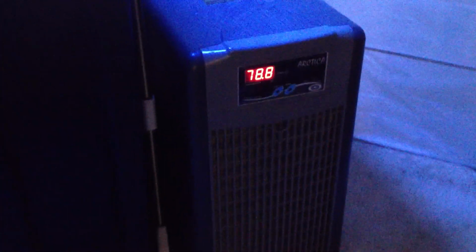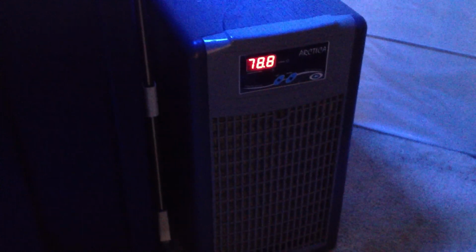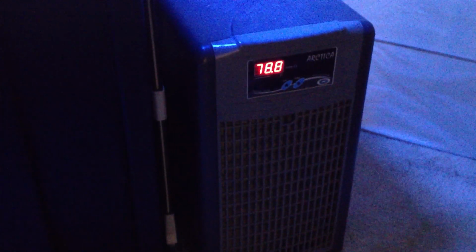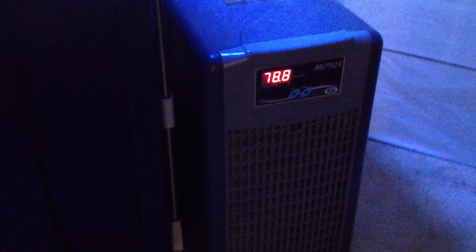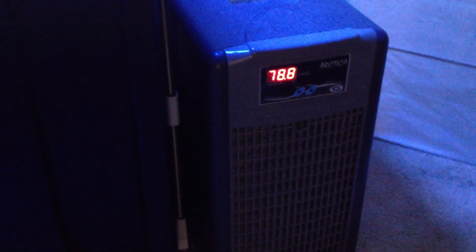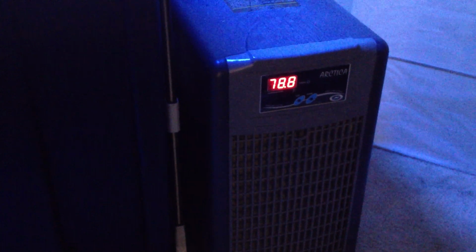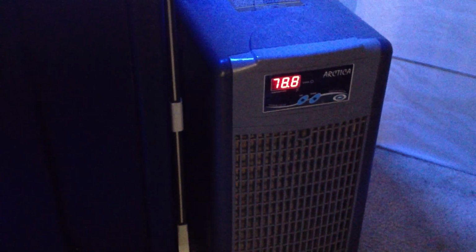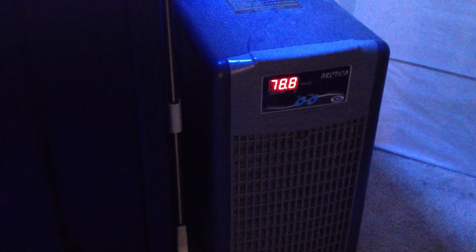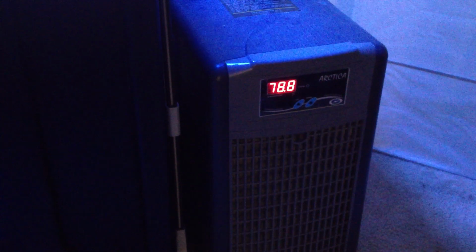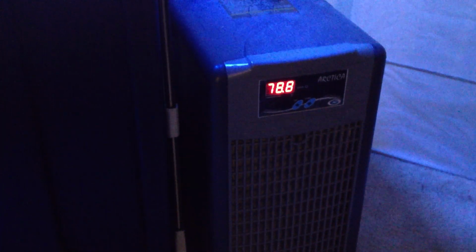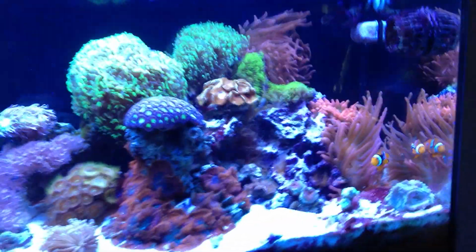Another piece of equipment that I also highly recommend, if you're like me and you have temperature issues with your system because you're running tons and tons of pumps, is the JBJ Arctica chiller. This is the 1/4 horsepower chiller I'm using on my system. Works really well. I'm feeding it with a Mag 7 and it's doing a really good job of maintaining my temperature. It usually hovers right around 78, 77 degrees or so, and it's been doing an excellent job of maintaining my water temperature.